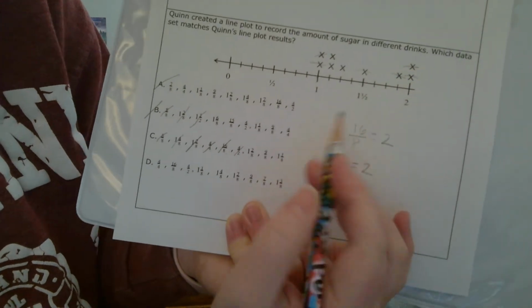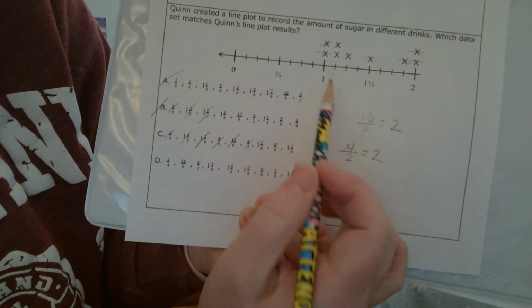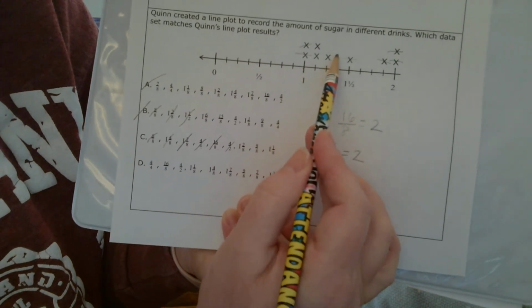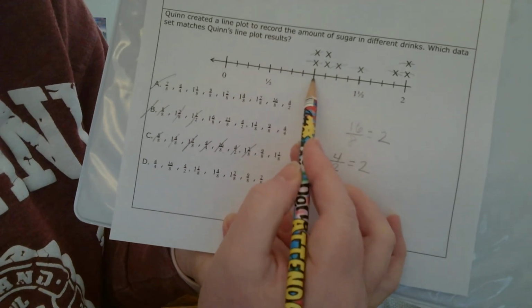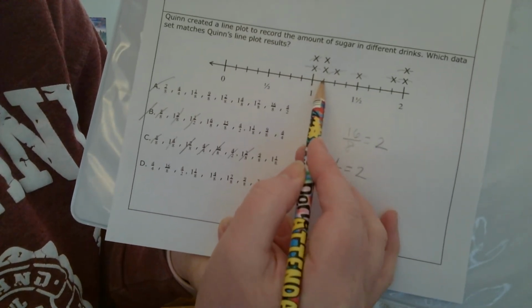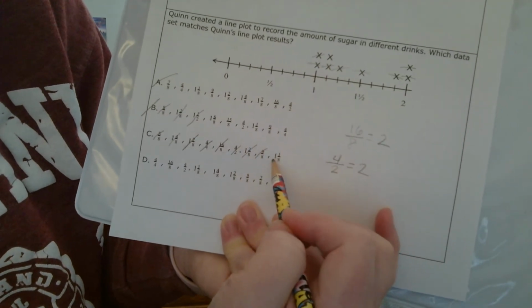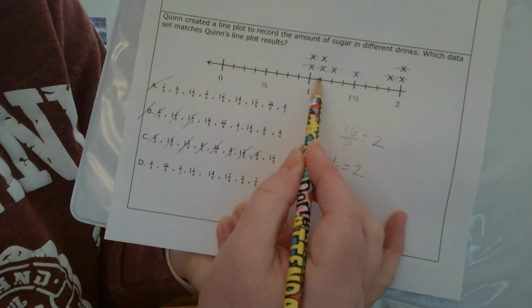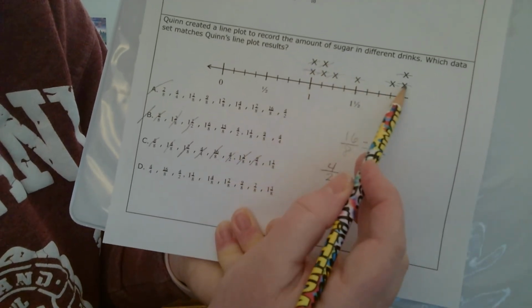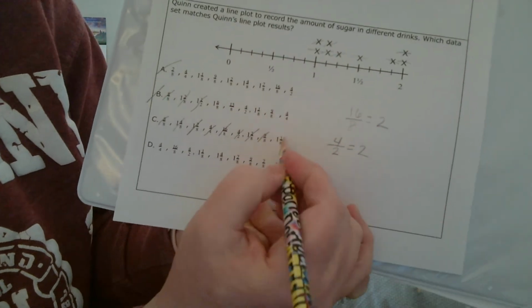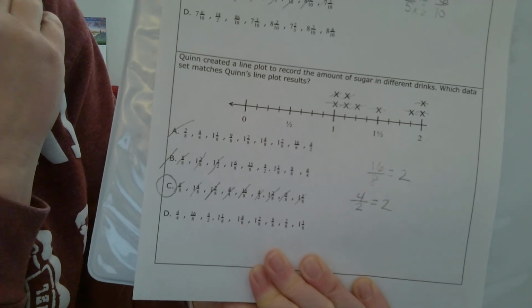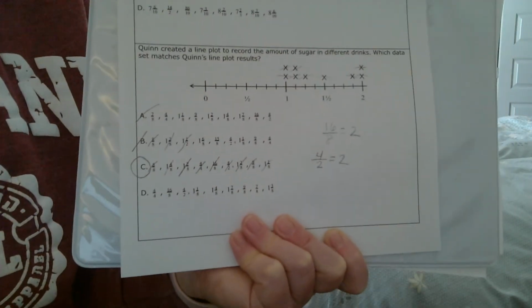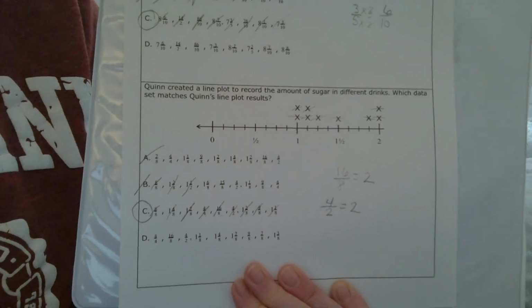2 wholes. 1 and 2/8. Go to our 1 and 2/8. Yep. 9/8. So here's 8/8, and one more would be 9/8. So yep. 1 and 1/8. And it looks like we've crossed off all of our x's on our line plot, and we've gone through all of our fractions there. So it is C again. Both of the teaching sets 1 and 2, the answer is C. So go ahead and get to your student set number 3.